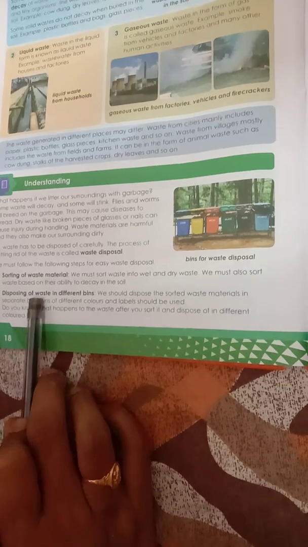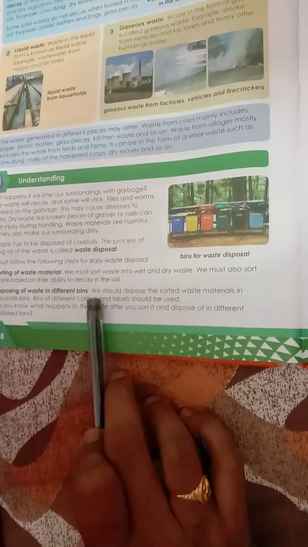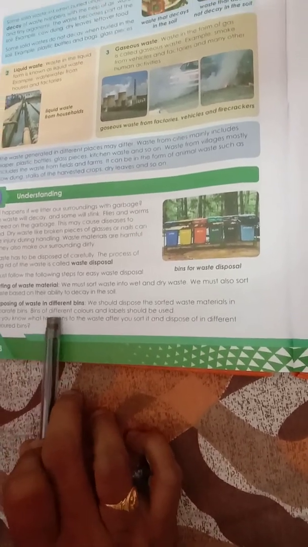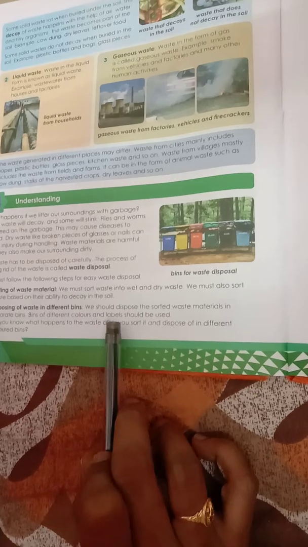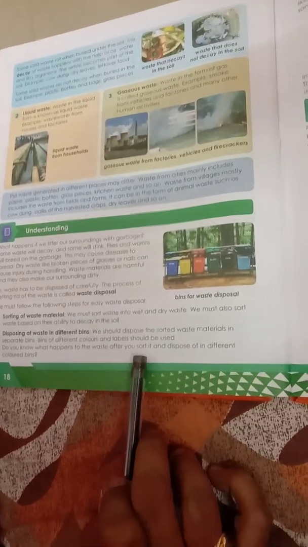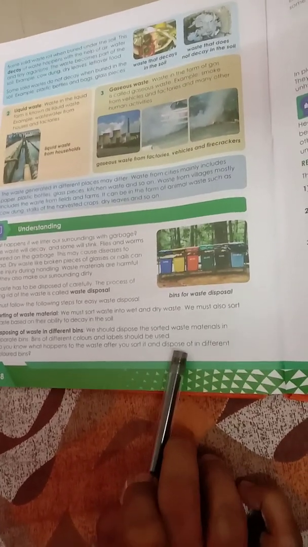Disposing of waste in different bins. We should dispose the sorted waste materials in separate bins. Bins of different colors and labels should be used.